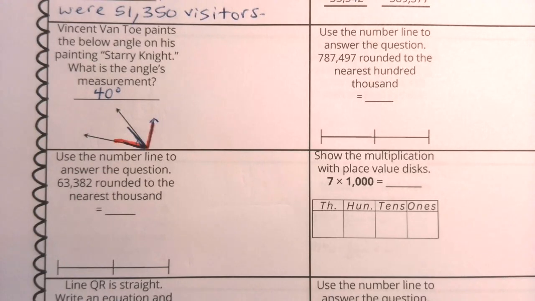So boys and girls, again, when you're doing spiral review at home, if you don't have the tool that you need, if you don't have a ruler, if you don't have a protractor, remember what I'm looking for is always your mathematical thinking.